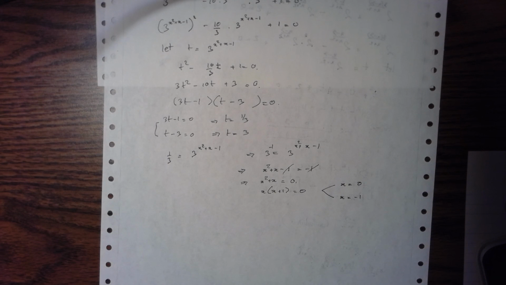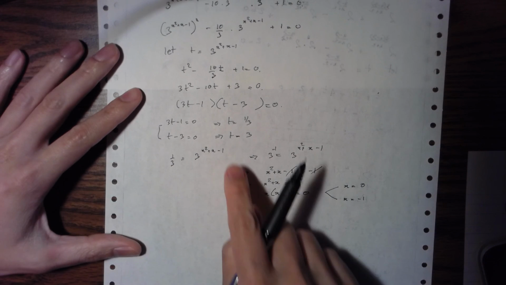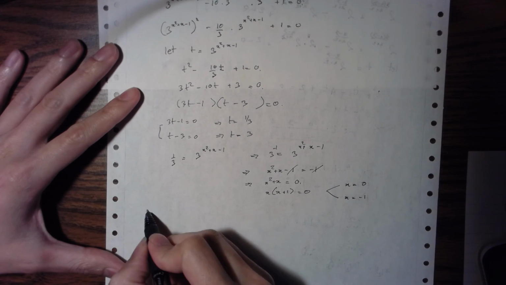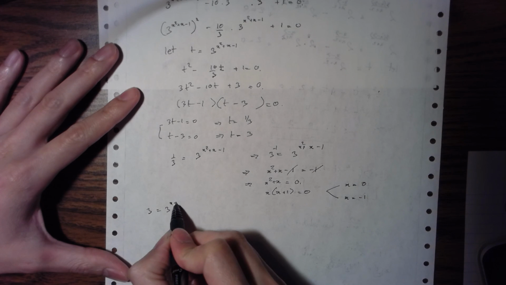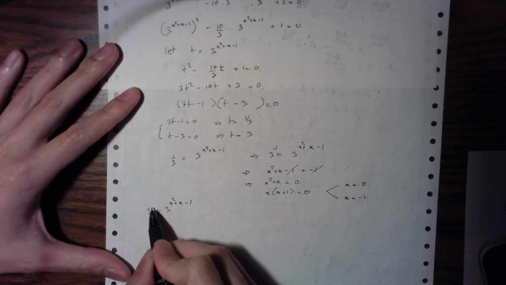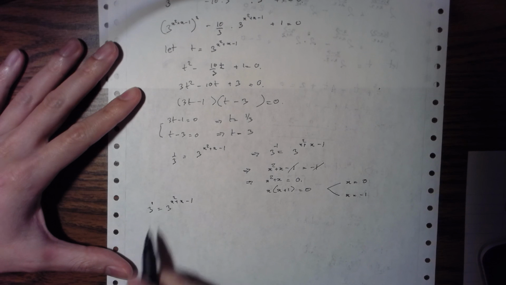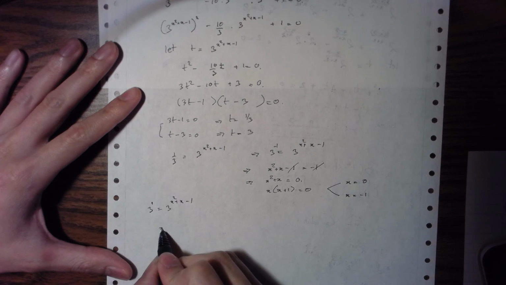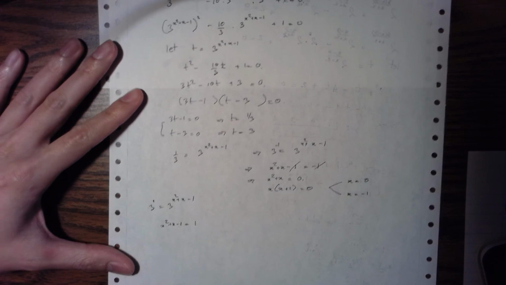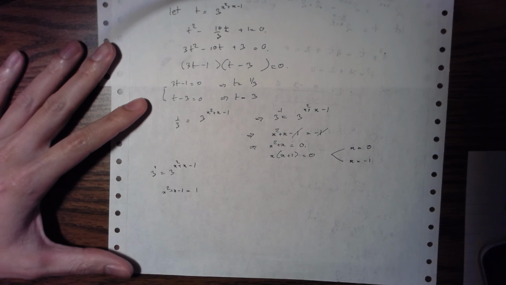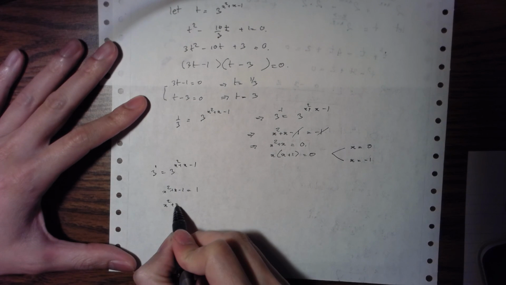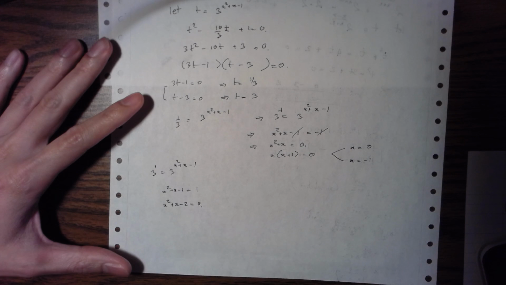Okay, so that is just for the first t. For the second, t equals 3. So you have 3 equals 3 to the x squared plus x minus 1. The base over here is 3. The exponent is 1. The same way I can set up x squared plus x minus 1 equals 1. Right. So that gives you x squared plus x minus 2 equals 0.